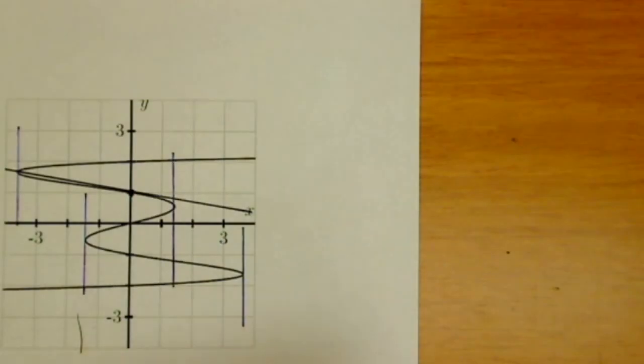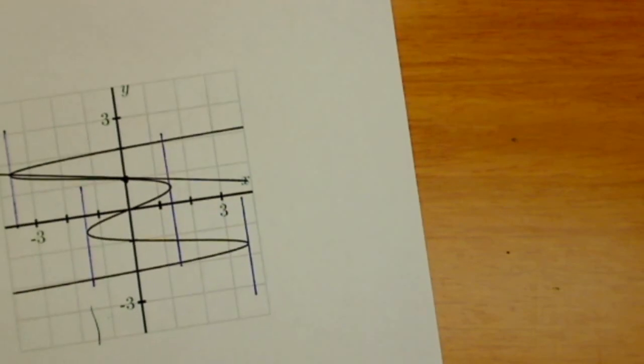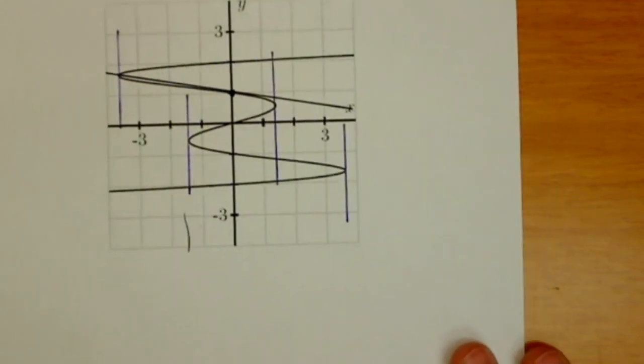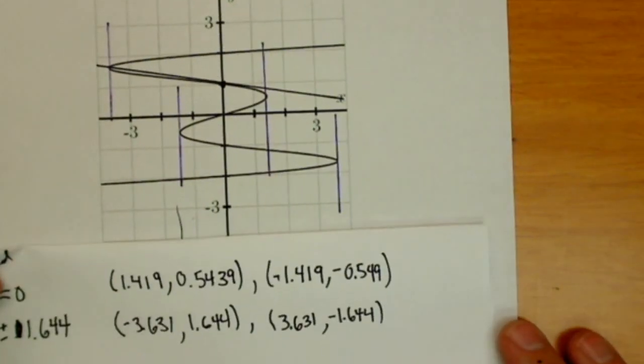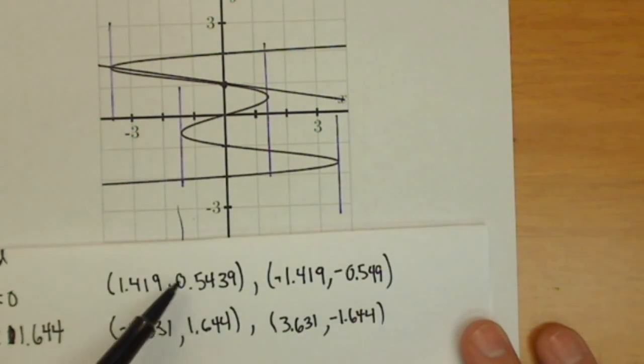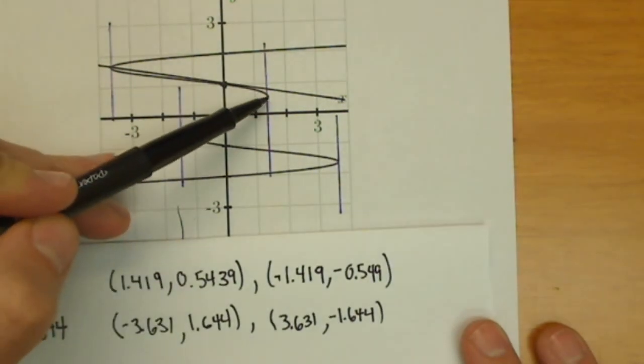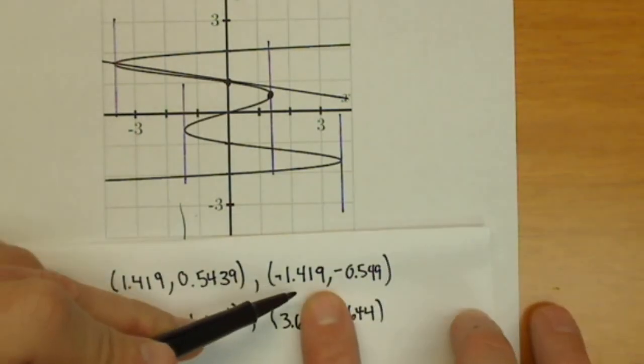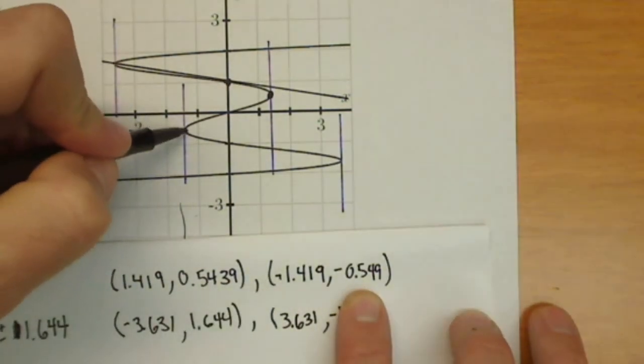It may be hard to get all of this on here at the same time. Look at where we have our vertical tangents plotted on our graph. And here are our points. About 1.5 right there, that would correspond to that point. Negative 1.5 roughly right there.